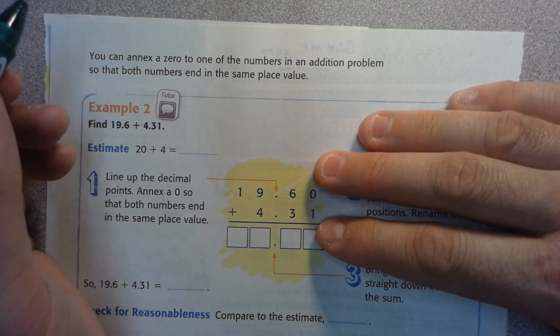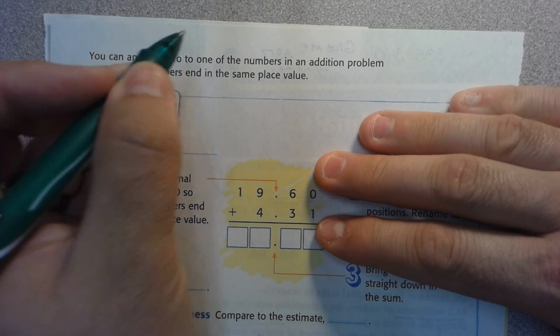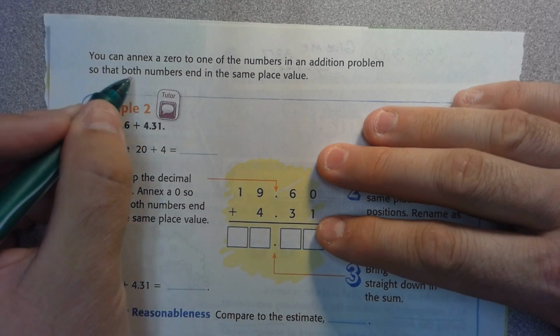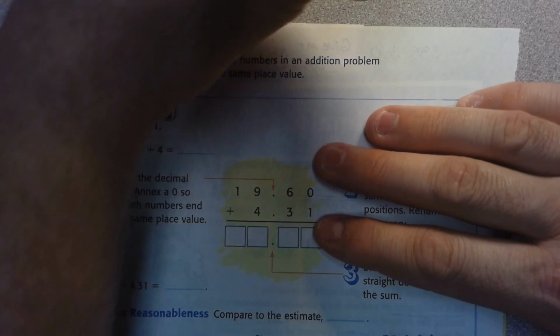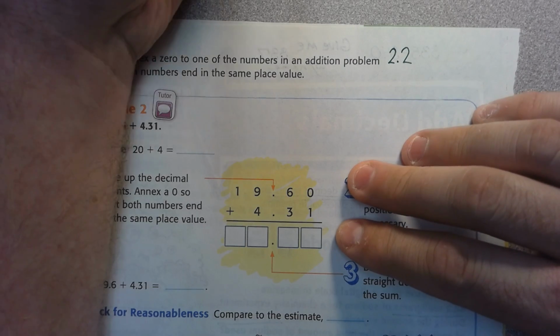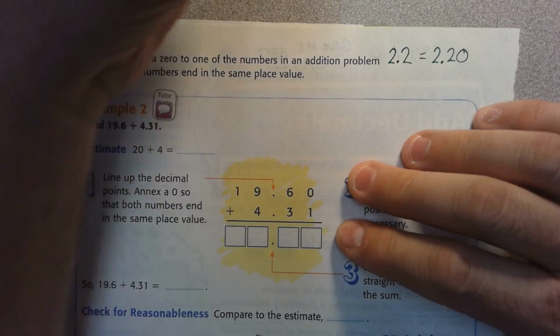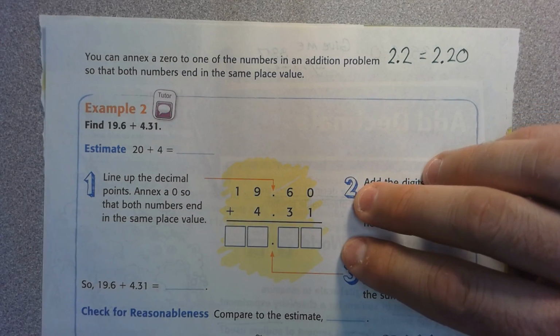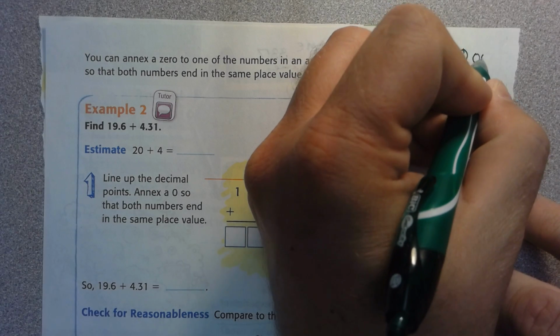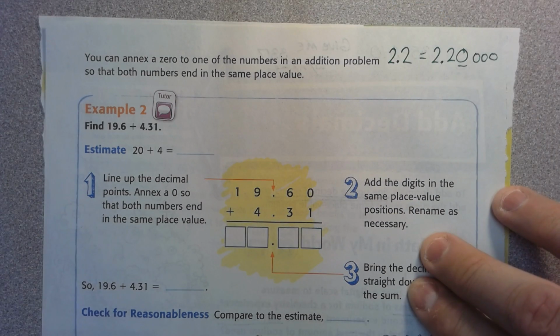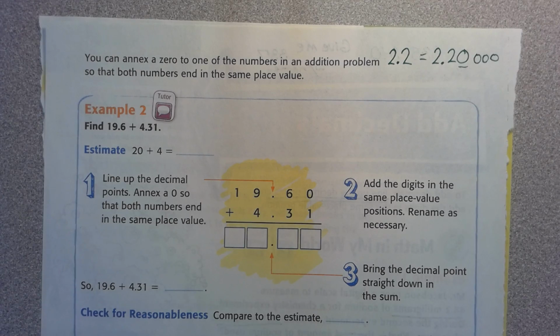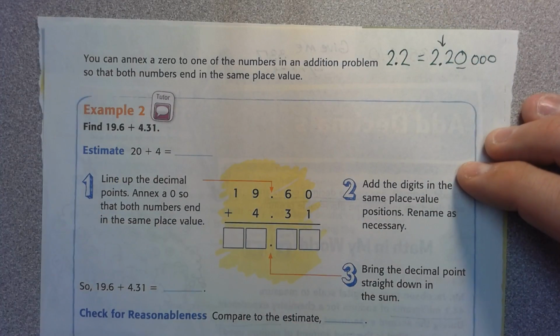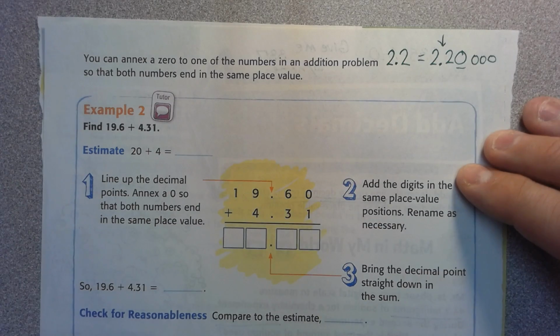Now, this is a big word right here. It says you can annex a 0 to one of the numbers in an addition problem so that both numbers end up with the same place value. Long time ago, do you remember? Probably not, but I said 2.2 or 2 2/10 is the same as 2.20, right? Yeah, because all you're doing is adding 0. I said it doesn't matter. We can add as many zeros this way as we want. It's still going to equal each other. So, past, not in between. You can't add zeros in here or anything like that. But here, this way, we can add as many zeros as we want. It's still going to equal the one that doesn't have a 0.